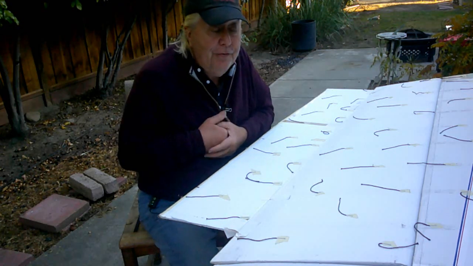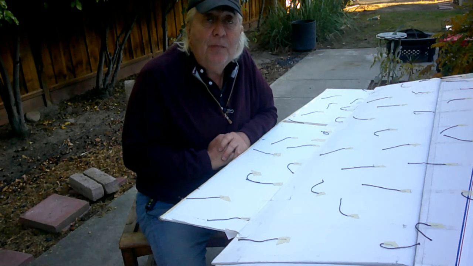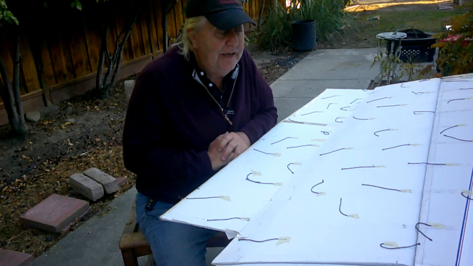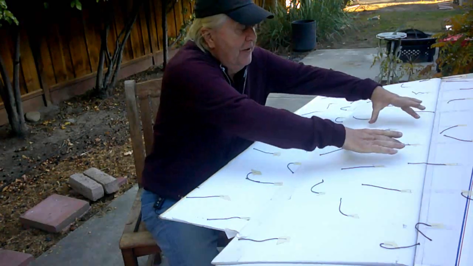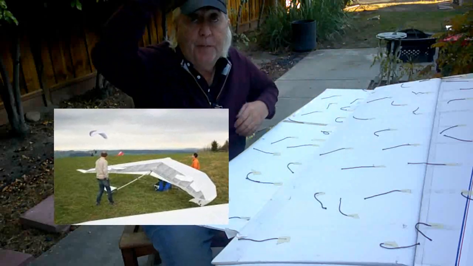So as I've worked through this and thought about it some more, I thought, hey, what about the Atos? Now, it doesn't have elevons, it has spoilers. In fact, their spoiler sits right in here, like this. And they have a couple of them. I'll put up a picture of one.